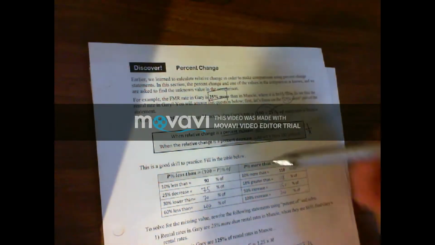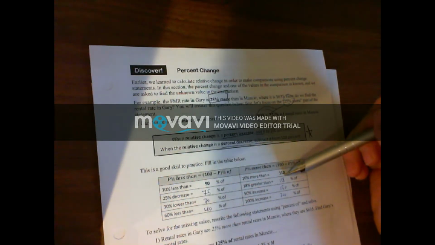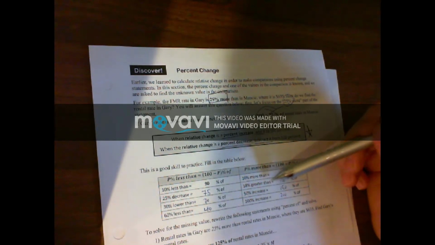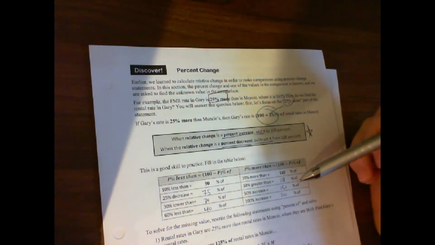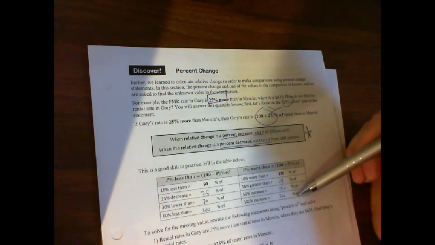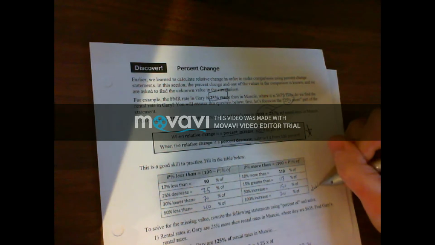On the flip side, if it says more than, for example, 10% more than, 100 plus 10, 110% of the original. 18% greater than, 100 plus 18, 118%, 50% increase, 150. 100% increase, that means 100 plus 100, or 200% of the original. That means actually double the original.